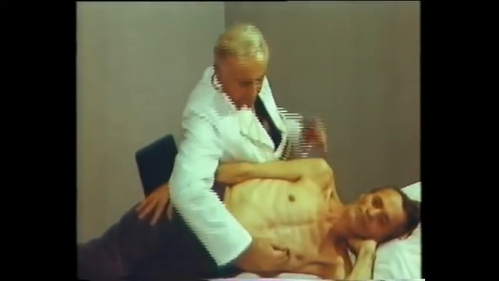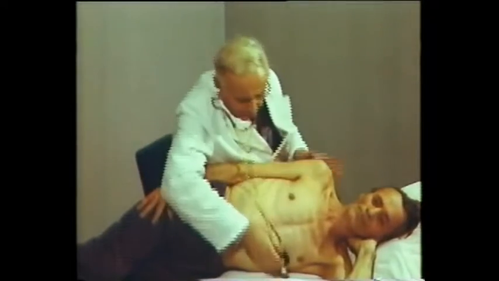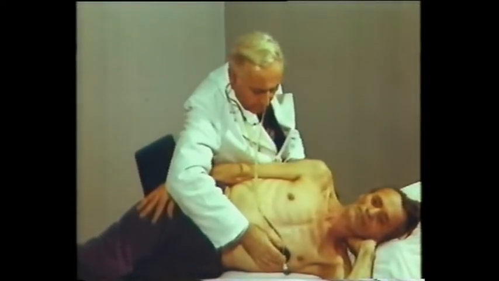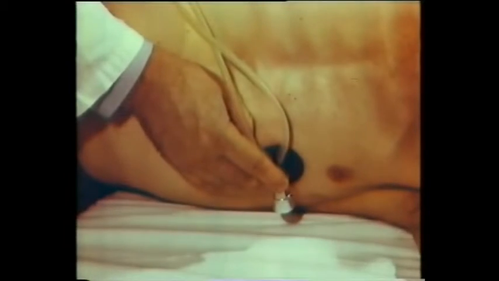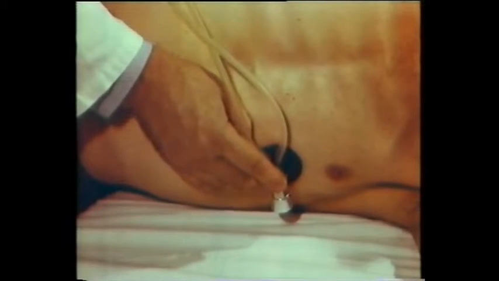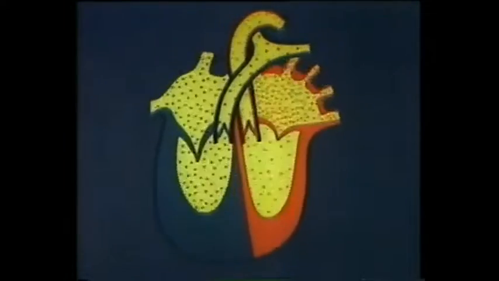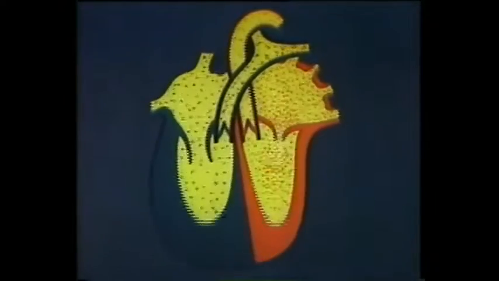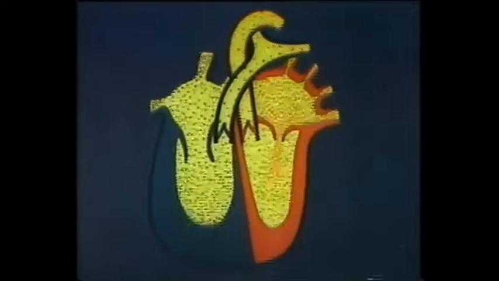In mitral stenosis at the apex, we can listen to a snapping sound and also a diastolic murmur. The murmur arises as a result of difficulty of blood passing through the mitral valve. S1, S2 with murmur.